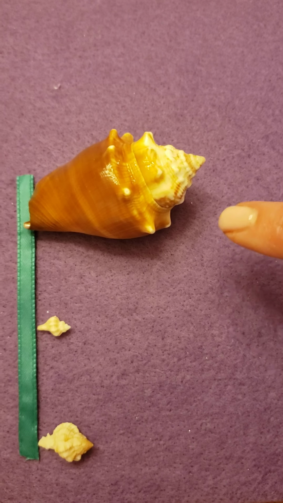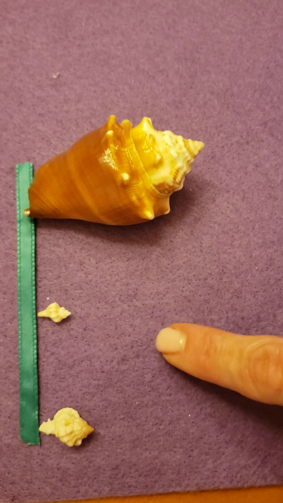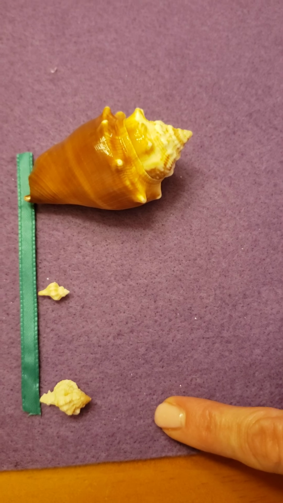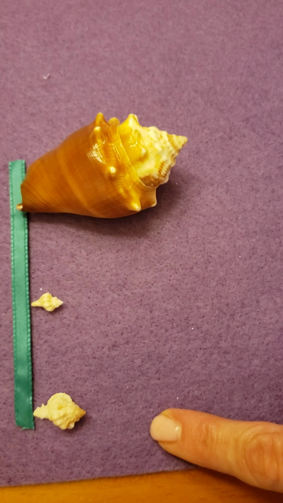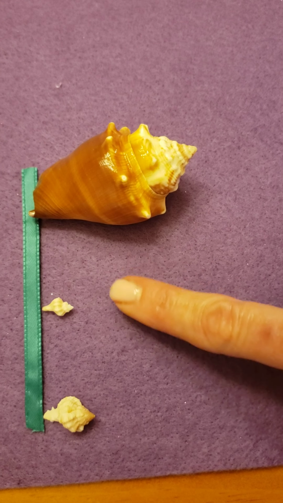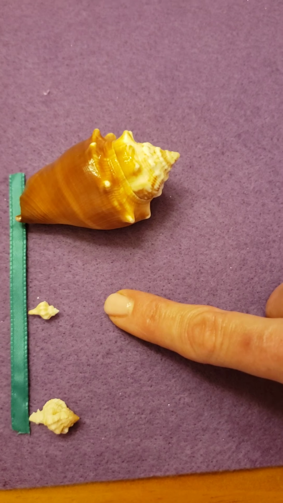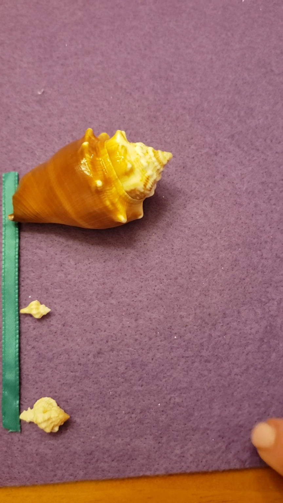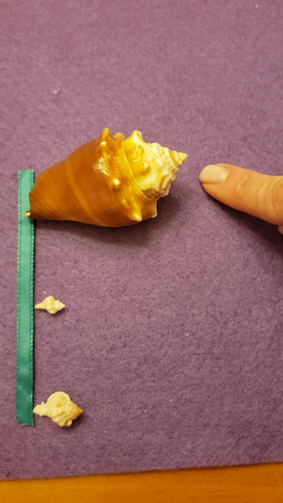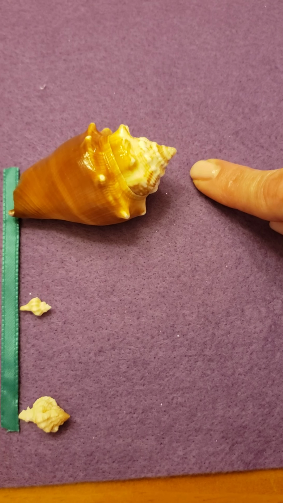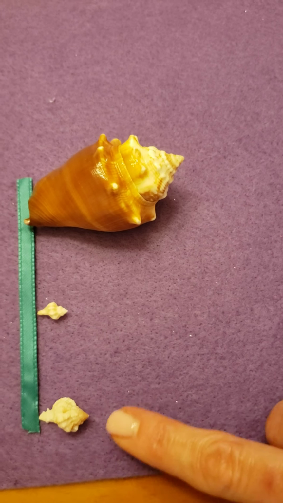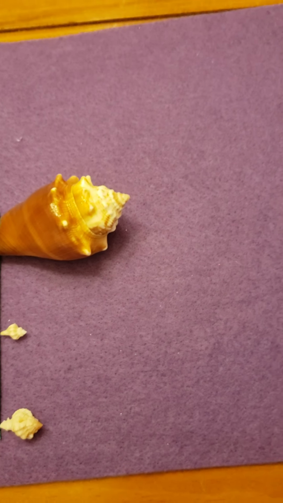Okay, the last questions. Ready? Taking a look at the 3 shells. The top shell, the middle shell, and the bottom shell. Which of these shells is the shortest shell? Did you say it was this one? You are correct. Which of these shells is the longest shell? Did you say this one? That was correct. And which of these shells, its length is between the shortest and the longest shell? Did you say this one? That's correct. Good job, boys and girls.